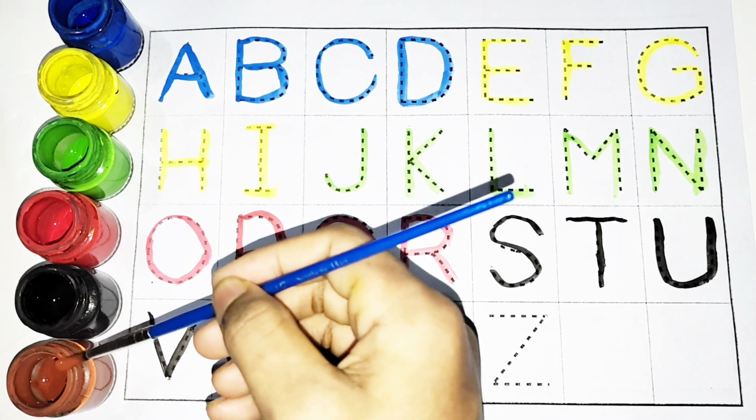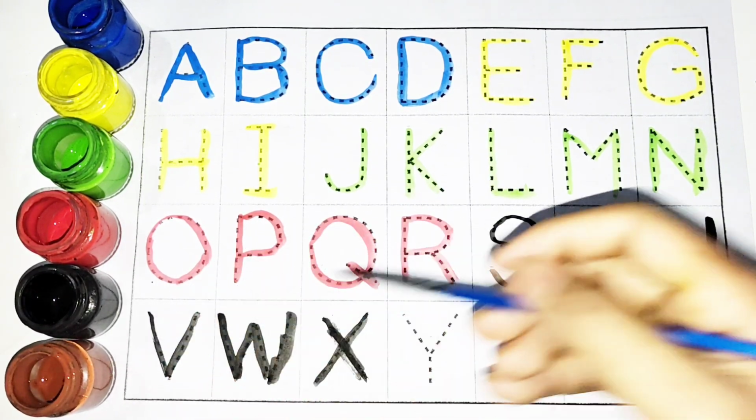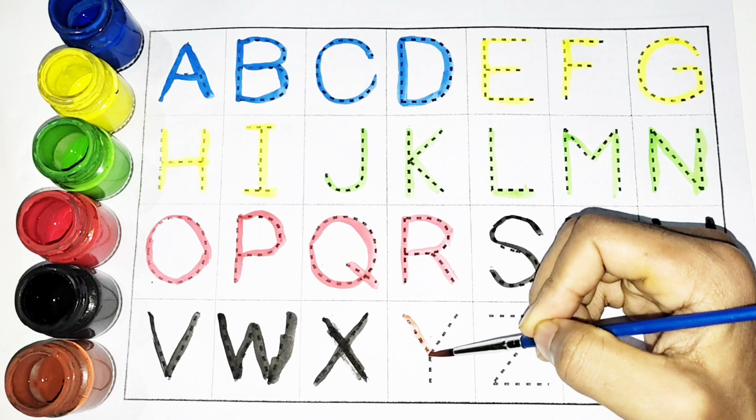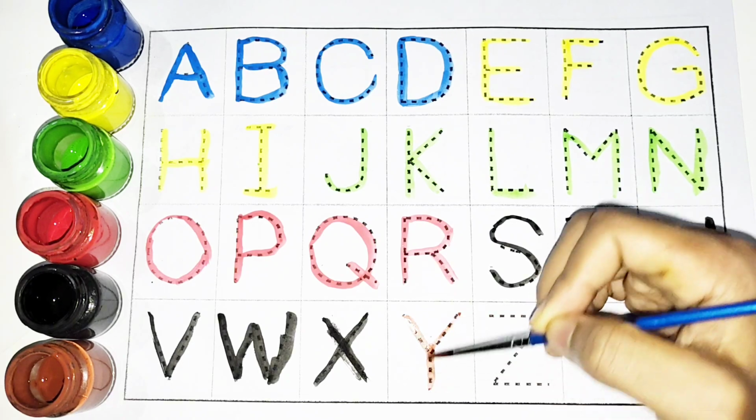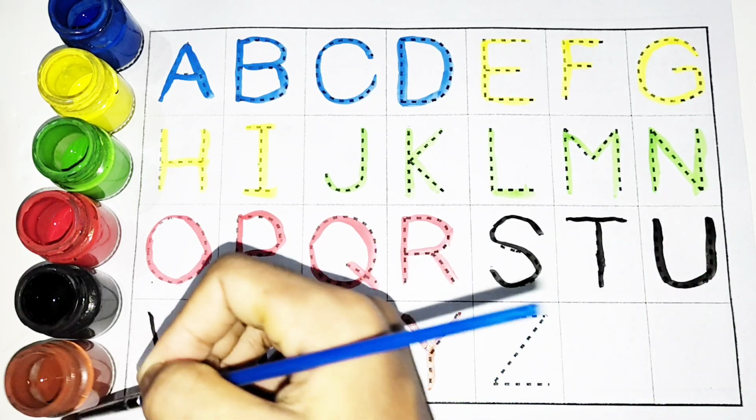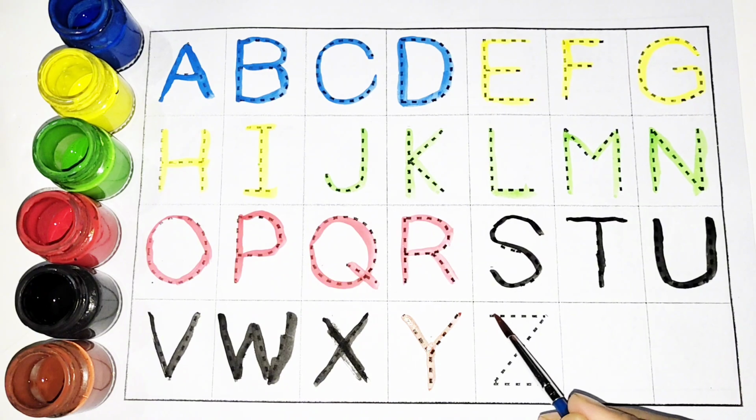Brown color. Y for yolk. Now we draw Y. And the last one is Z. Z for zoo. Z for zebra. Kids, today we drew capital letter alphabets A to Z.